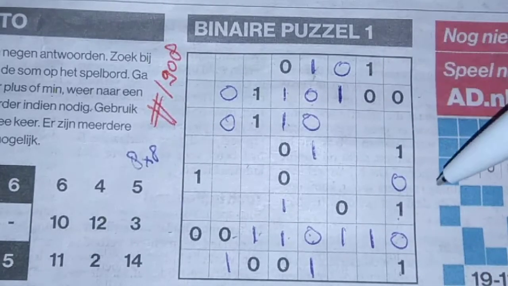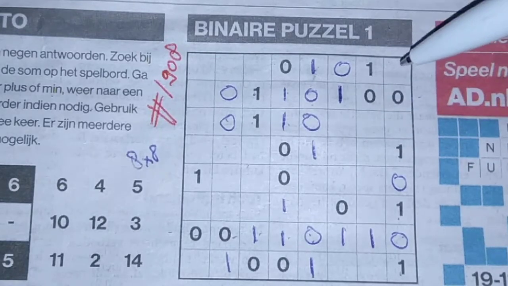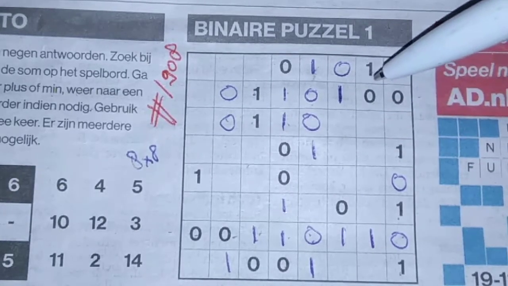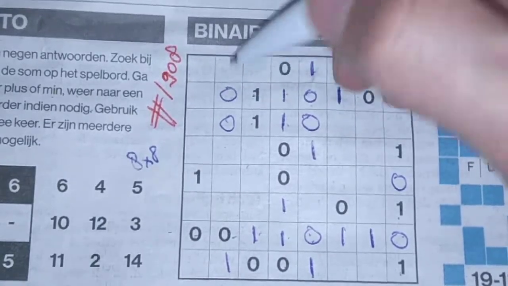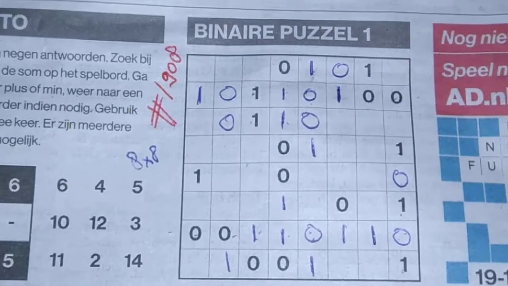And then, let me see. We have here 4 O's, so the rest are ones.